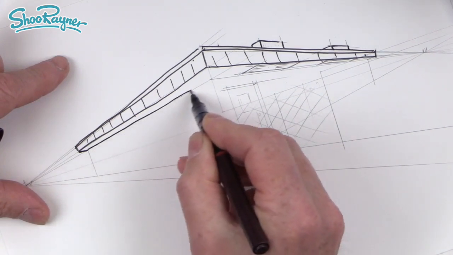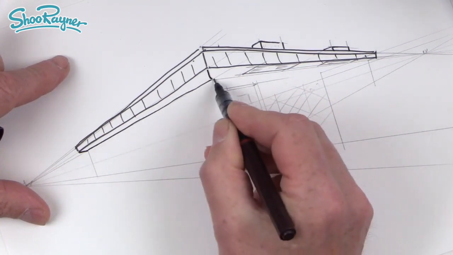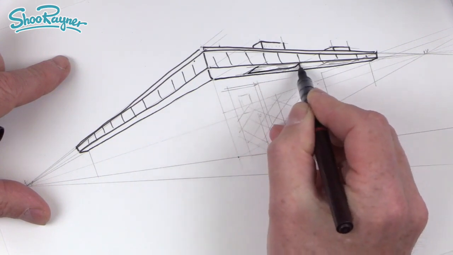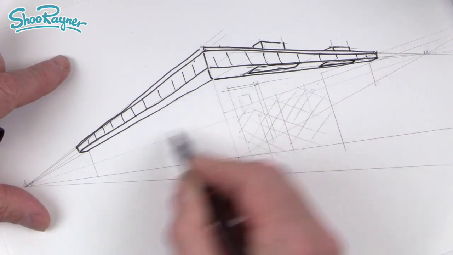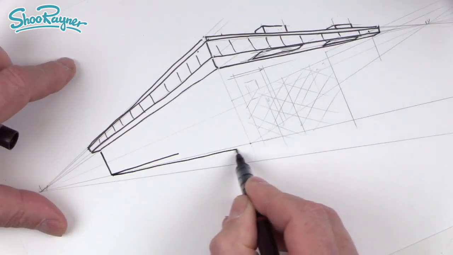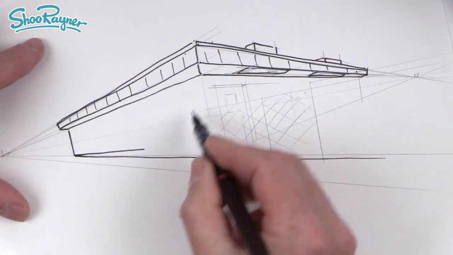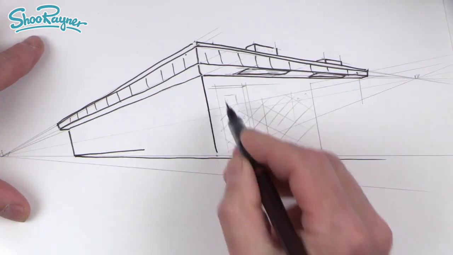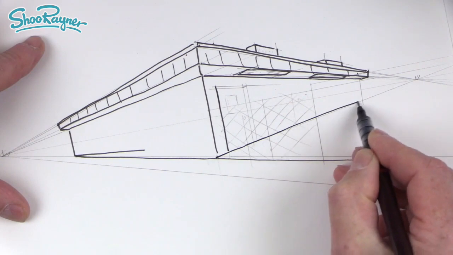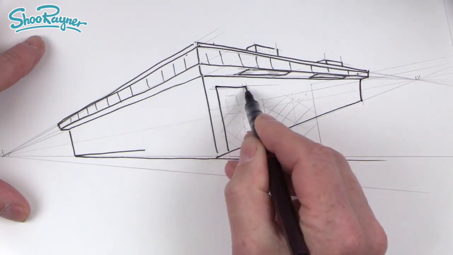So this is the underhang, and we'll put a little line there. And that's coming there and there. Oh, that's gone. Funny angle, so I'm going to put that there. And we'll do that down there, and we'll have the wall, the door. That's all coming up there.